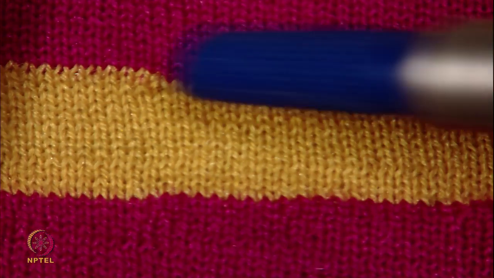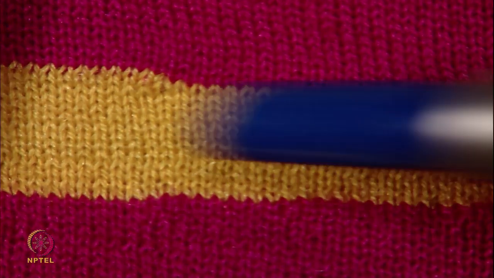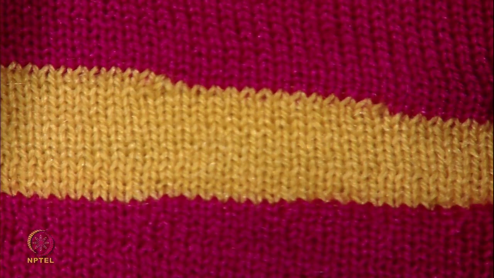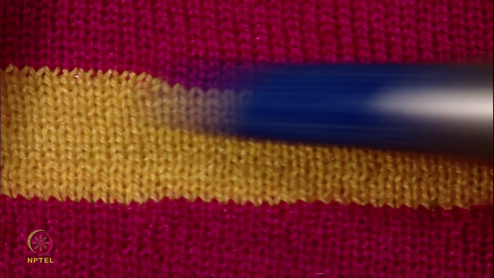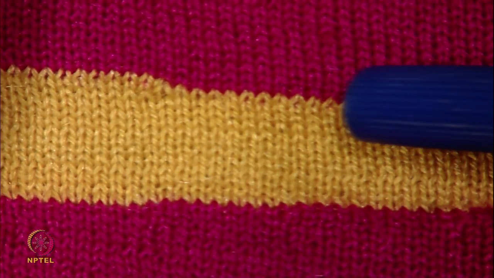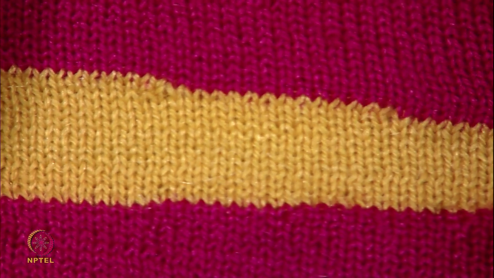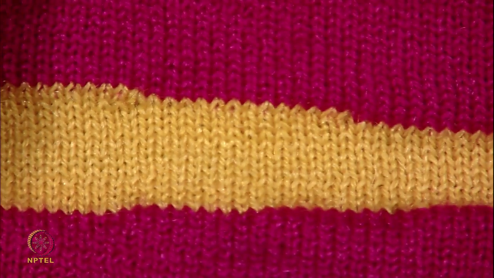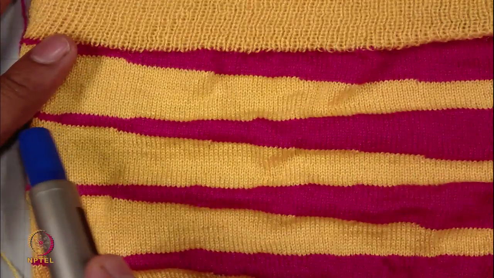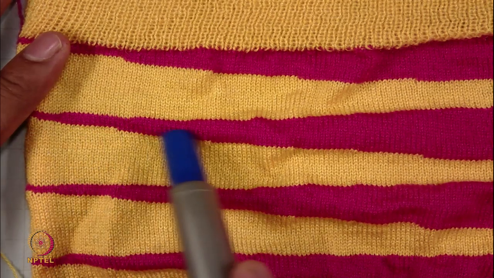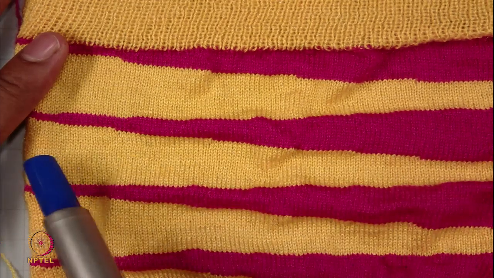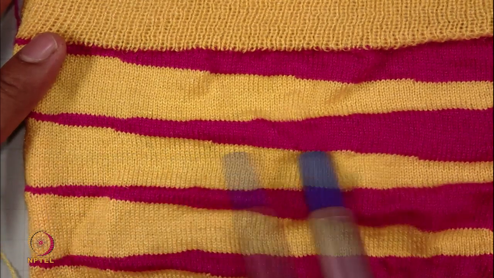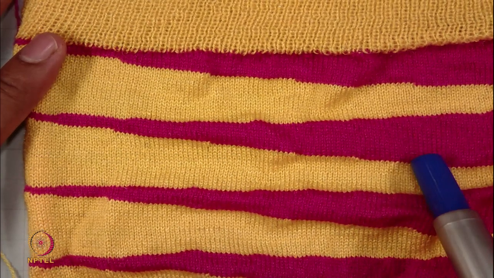you can see, on the same course, not all the needles are catching the same yarn. In the same course, some needles are catching red yarn, some needles are catching yellow yarn. For example, if you see this course, up to this point it is catching yellow yarn, after that it is catching red yarn. If you follow any path along a course, in the same course it is knitting with yellow yarn, and after that it is knitting with red yarn at any location. At this location, this many needles are knitting up to the yellow part, and then it is catching the red part.